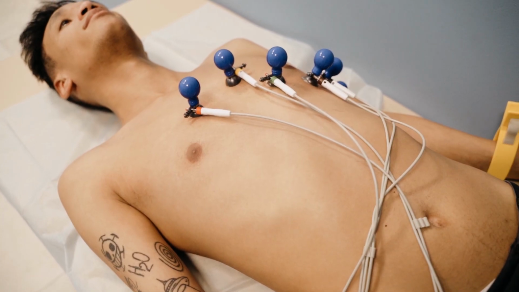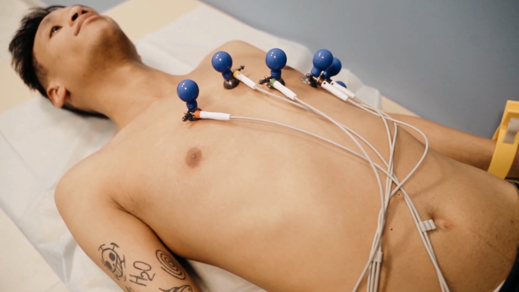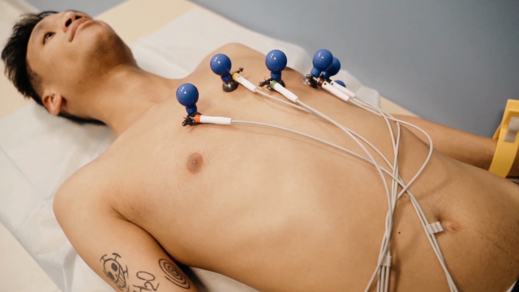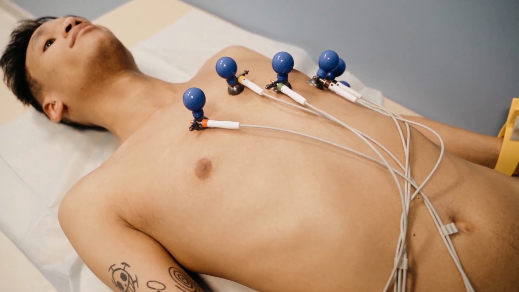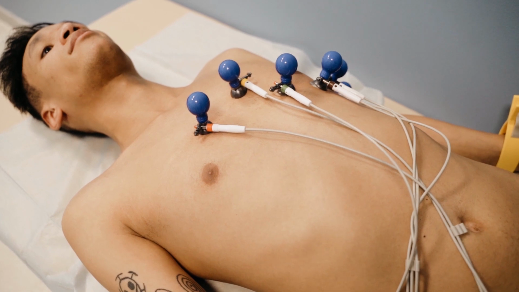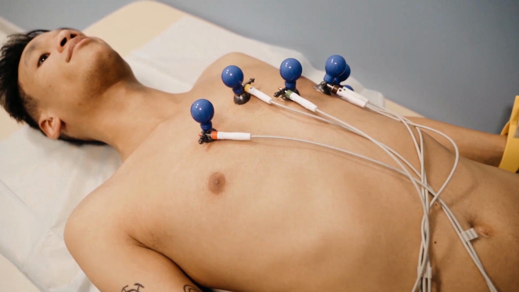The next one will be headgear. Wearable devices like smart helmets or headbands are used for brain wave monitoring or concussion detection. The next in this category is wearable patches. These are adhesive patches with embedded sensors that can be applied to the skin for continuous monitoring.